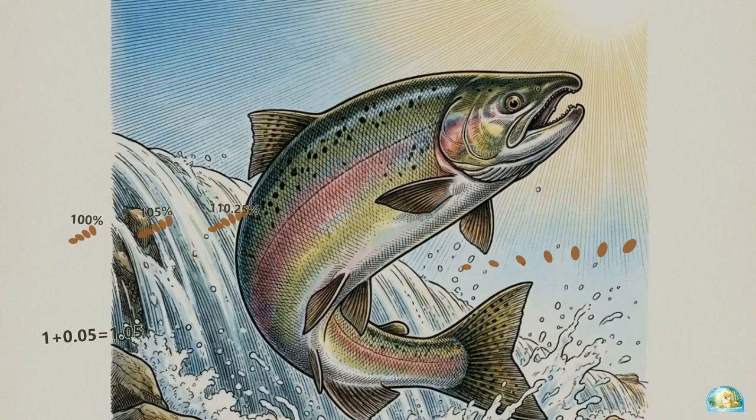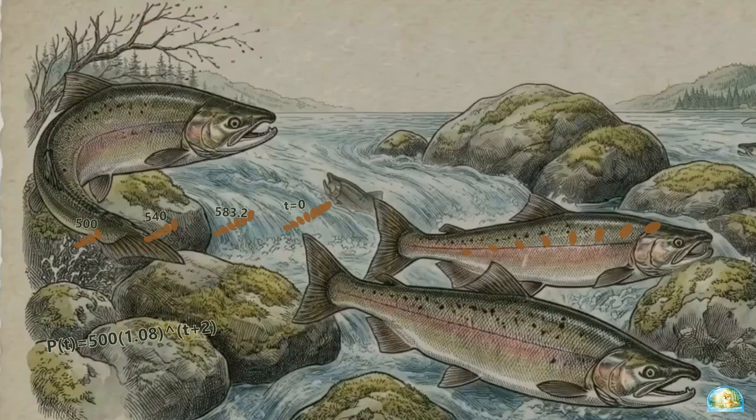If we break that 1.05 apart, it's made of two things. The 1, representing the original 100%, plus 0.05. That 0.05 tells us the population is growing by 5% each period. It's a 5% growth rate, not a 105% growth rate. This form is useful because it clearly separates the starting point from the percentage of growth, making the biological data easy to find.